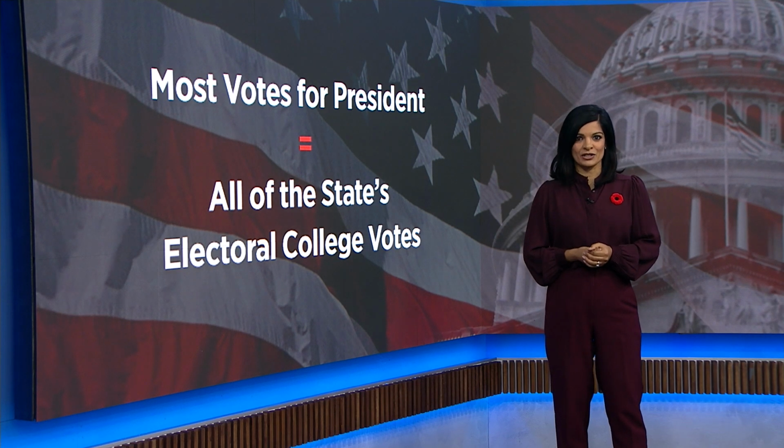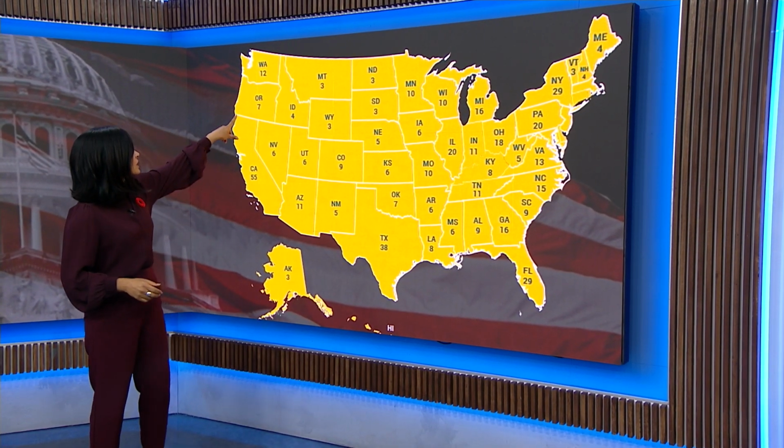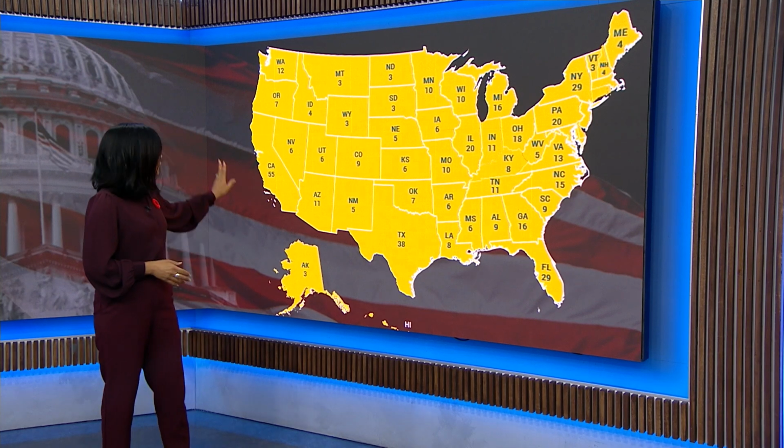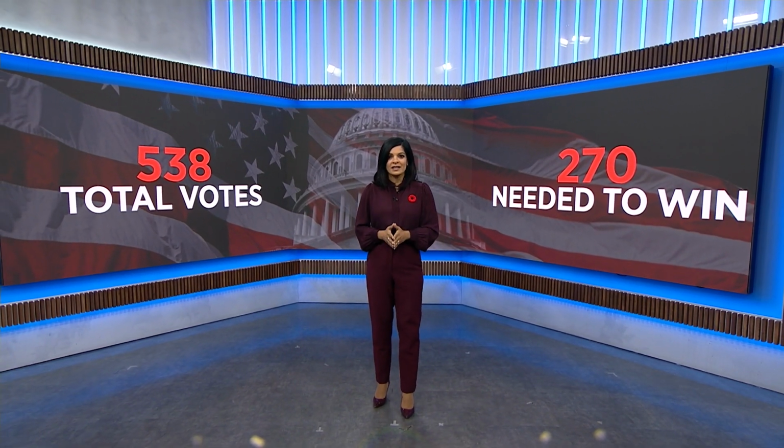So this map shows exactly how many Electoral College votes each state gets. And as you can see, a lot of states only have a handful. In fact, look at Montana, it has 3, North Dakota, South Dakota, they have 3. Whereas in California, you have 55. That means whichever candidate receives the most votes for president in California gets all 55 of those Electoral College votes added to their total. So speaking of totals, if you add up all the Electoral College votes from every state, there are 538 right across the entire country.